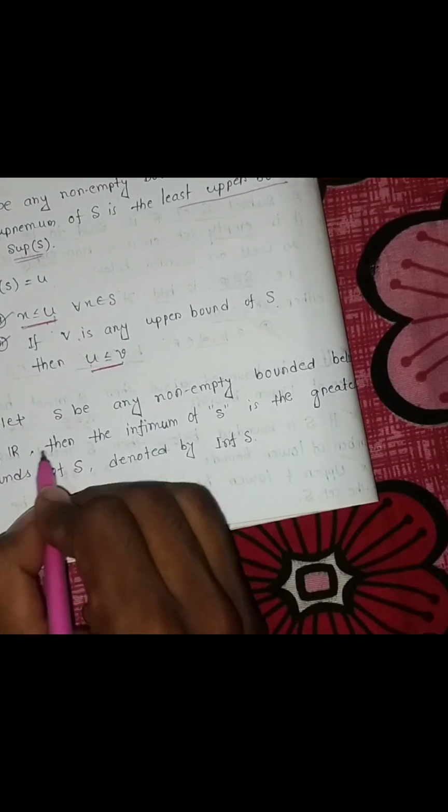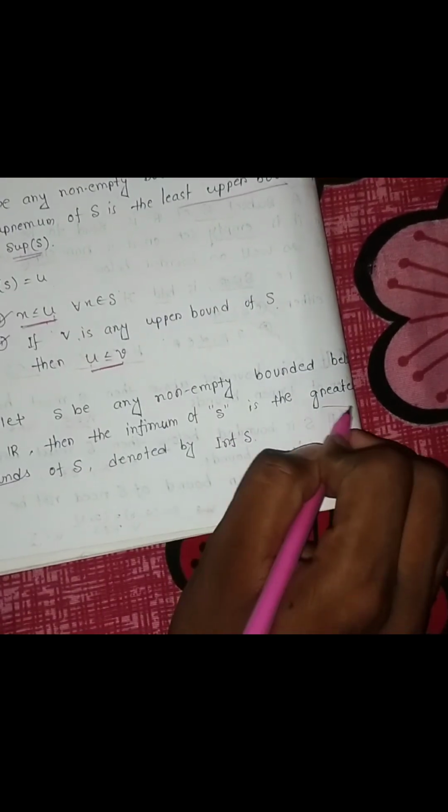And similarly for the infimum: let H be any non-empty subset of R that is bounded below, then the infimum of H is the greatest lower bound of S, denoted by inf S. If the infimum of H is equal to W, then W is less than or equal to x, meaning it is a lower bound, because this is the rule of lower bound.